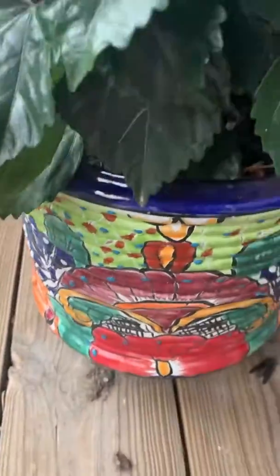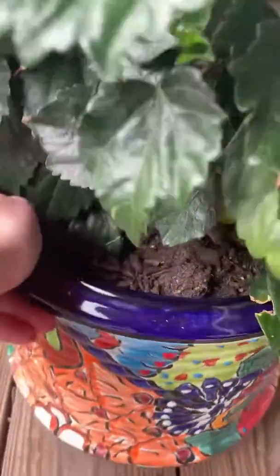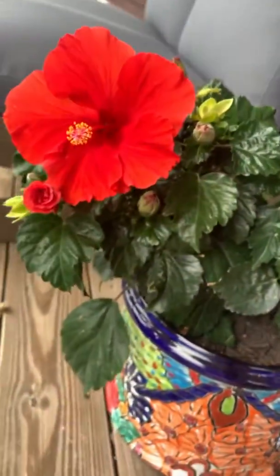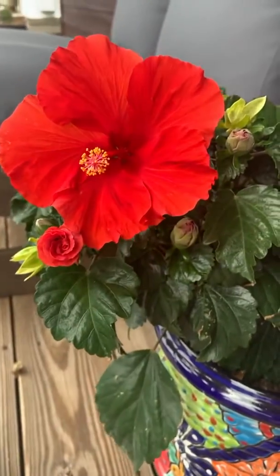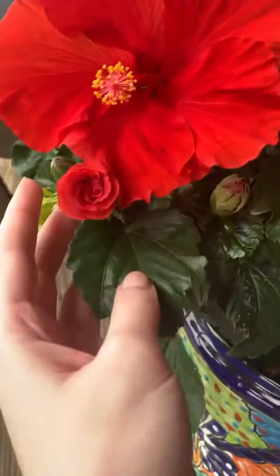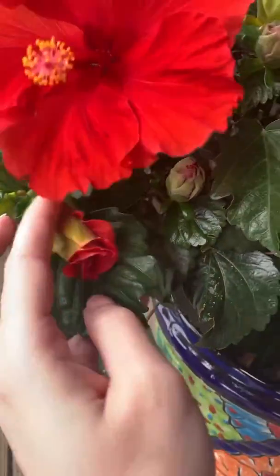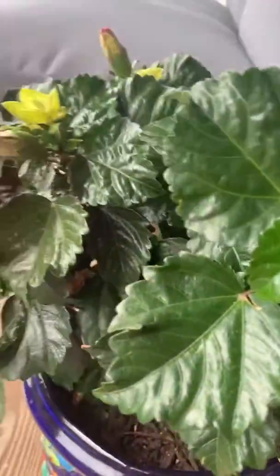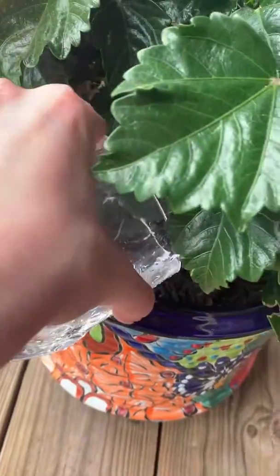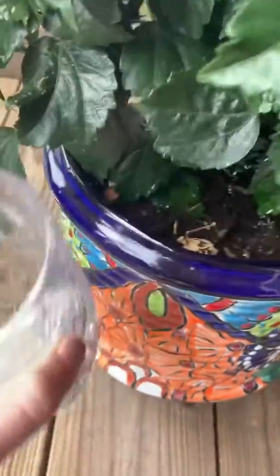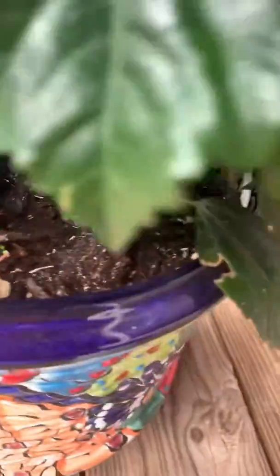And here's one other plant that I've been taking care of, and it has flowers. This is called a hibiscus plant. It has bright red flowers, and it has one bloom right now. And this one needs a lot more water than the other ones. I water it until the soil is all wet every day. It needs a lot of sunlight too.